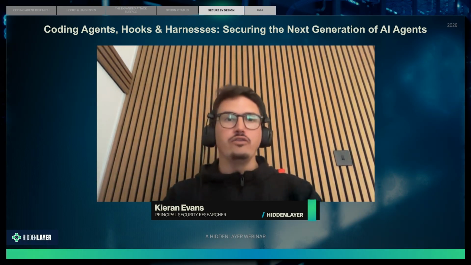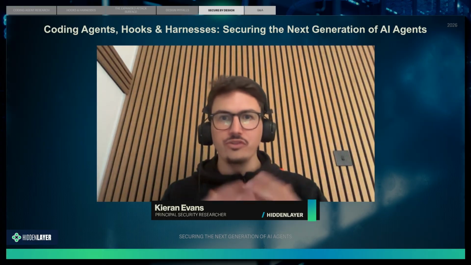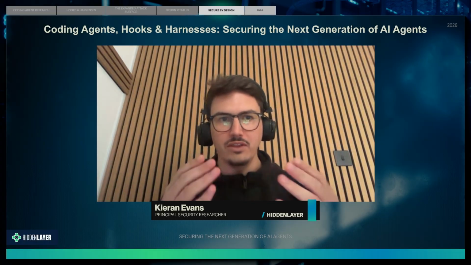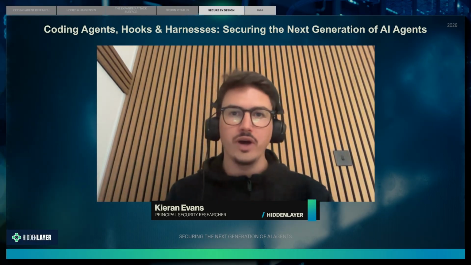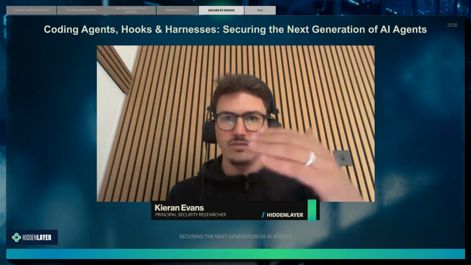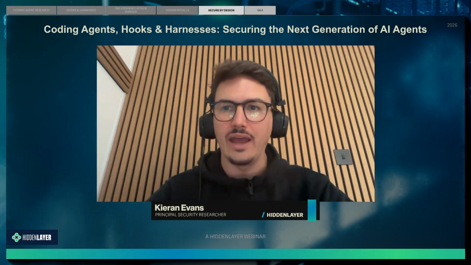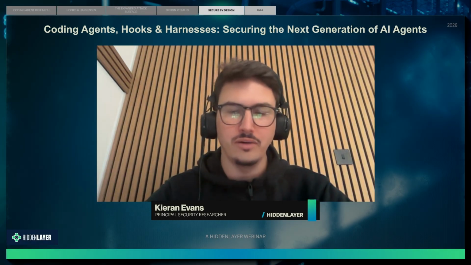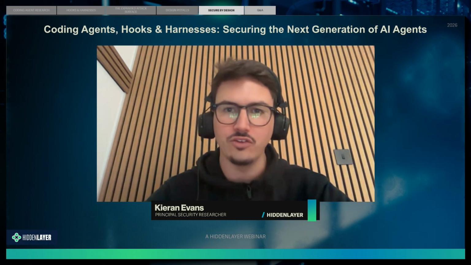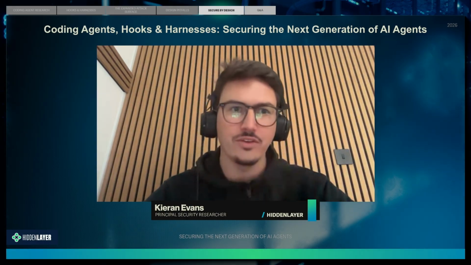Obviously there's scanning skills and looking for suspicious things in the files on the systems themselves, but there's also tracking it as it's running, and observability and logging. Hooks are the key way to do that and see what the agent's doing, what the user's doing, what the different tools are doing, arguments, parameters, things like that.